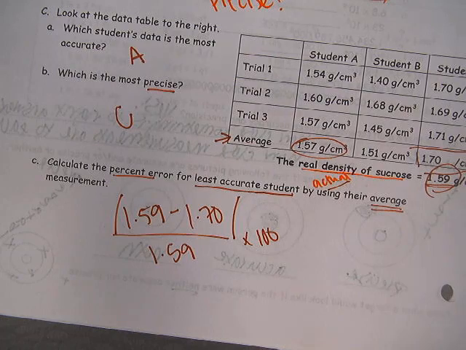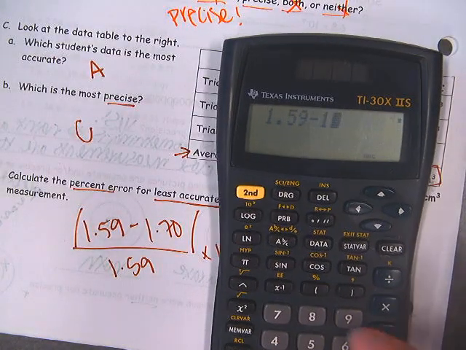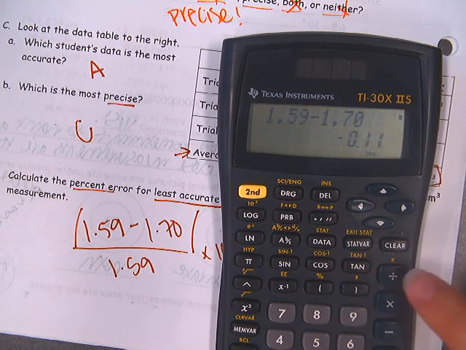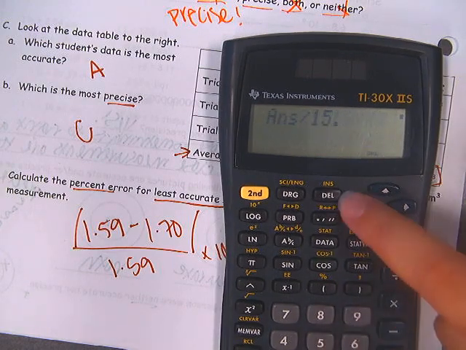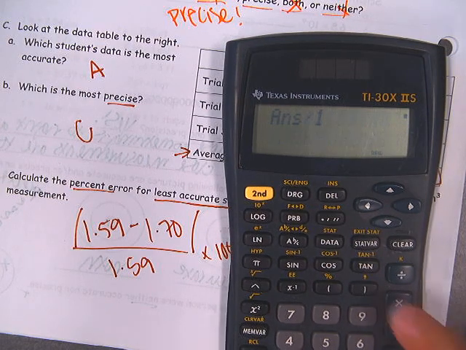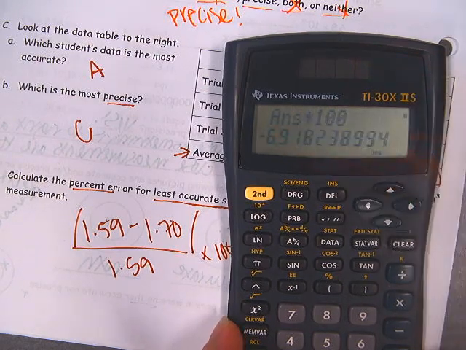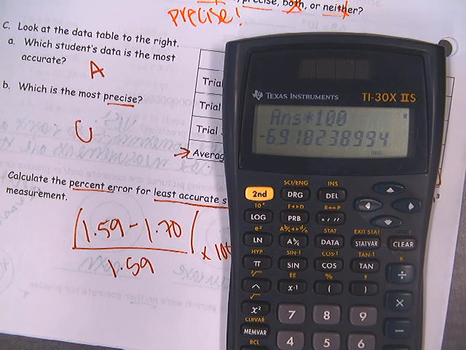When you plug this into your calculator, it's going to be 1.59 minus 1.70. Hit enter, and then divide by 1.59. And then multiply by 100. When you do that, it puts it into the percentage formula for you. Ignore the negative sign. Do not copy that down. We don't care that it's negative.